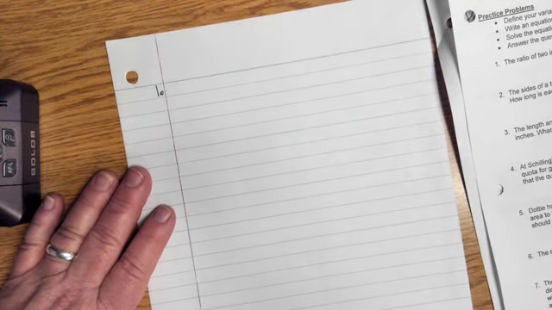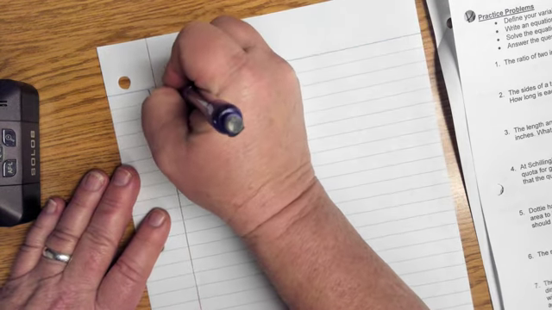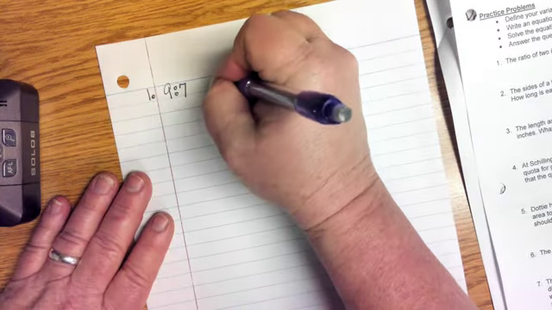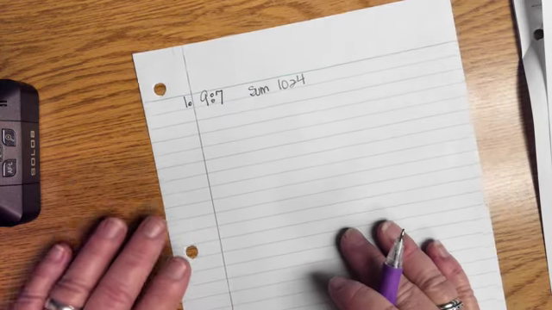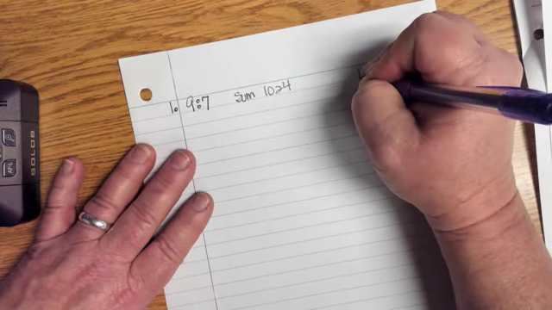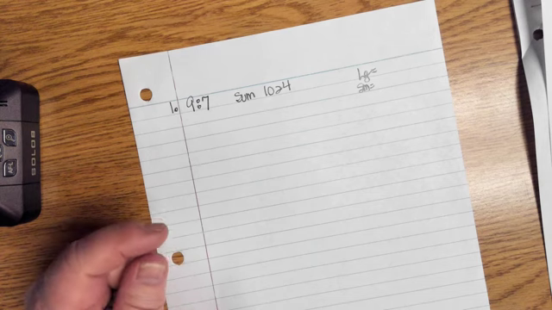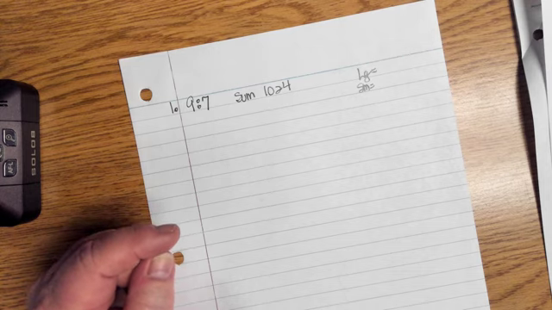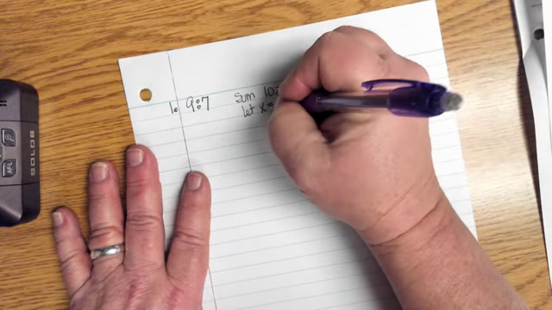Number 1, I need to define my variables. So, it tells me the ratio of 2 integers is 9 to 7. Okay, so I've got a ratio that is 9 to 7. 2 integers. Their sum is 1024. Sum is 1024. Find the 2 integers. All right, so what do I have? A larger one and a smaller one, don't I? Okay, how can I represent the larger one? What, 9 what? So let x equal an integer.